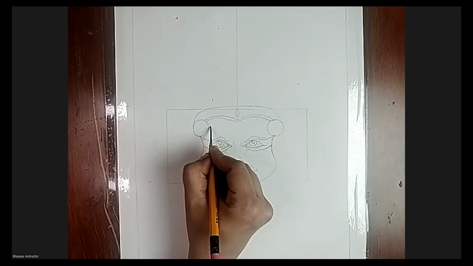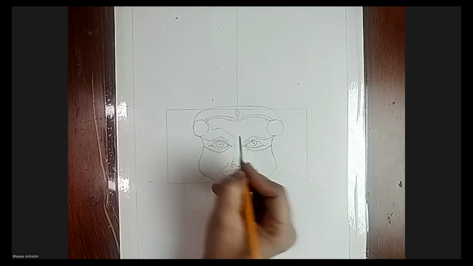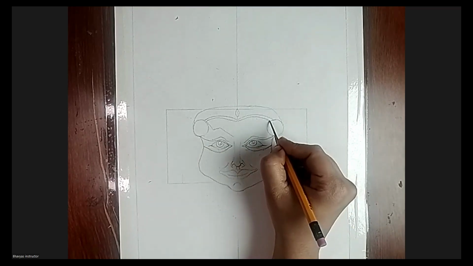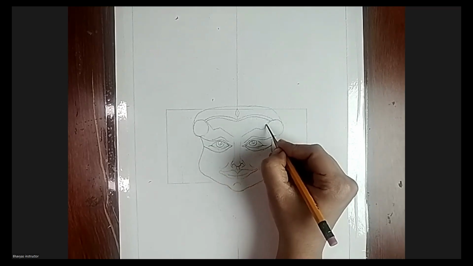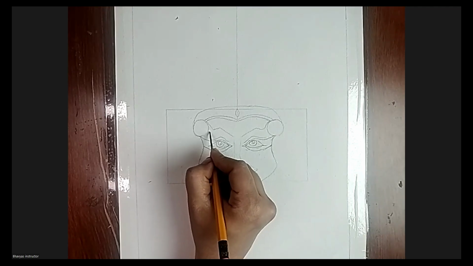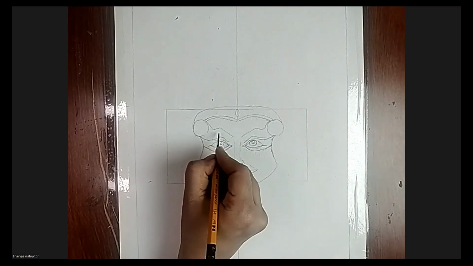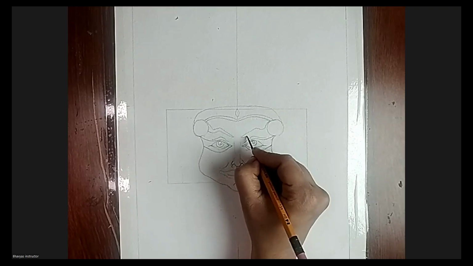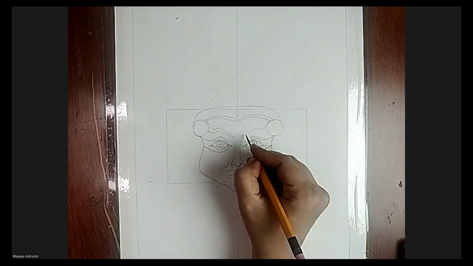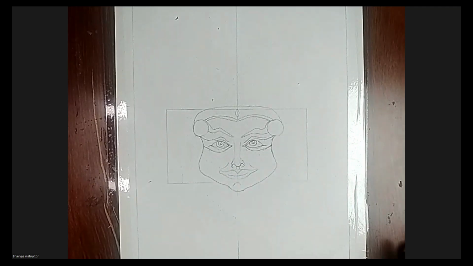I'm drawing an electric curve. Like an electric curve you need to draw.